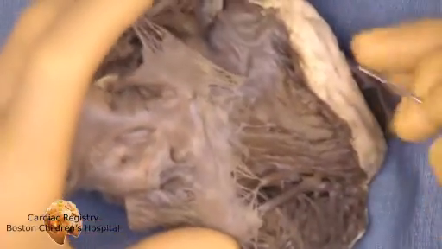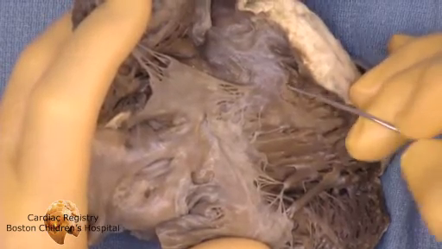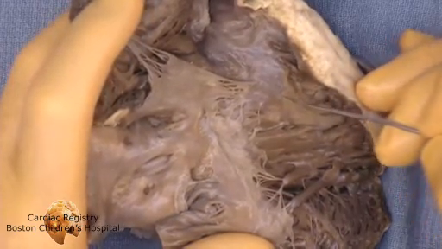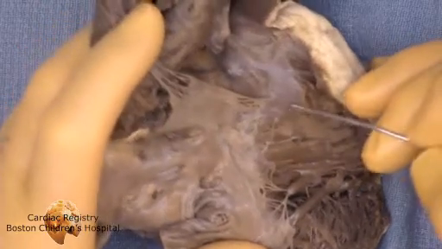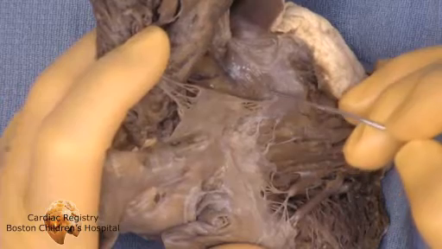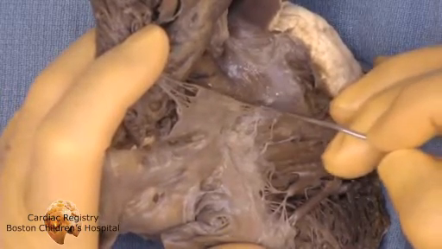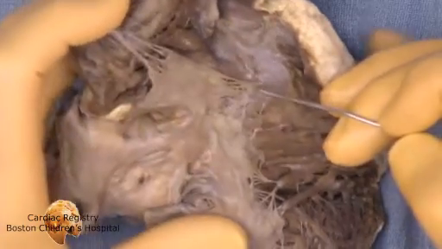The muscle bundles that we typically identify within the right ventricle include the septal band, which passes down the interventricular septum. At the basal end, we see a typical reverse C-shaped structure here, the so-called Y of septal band.